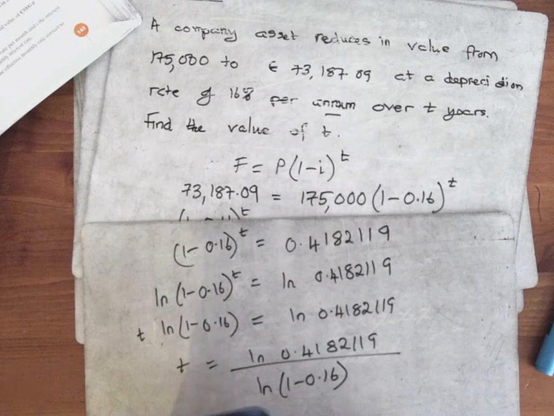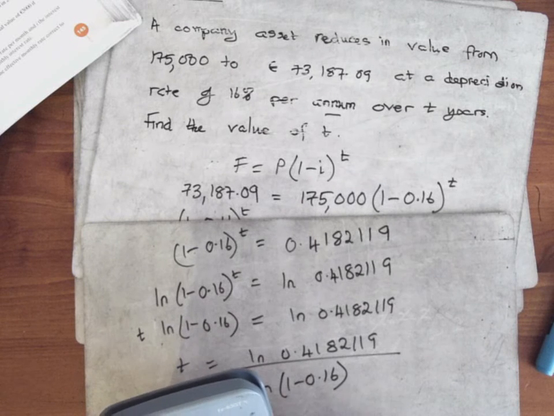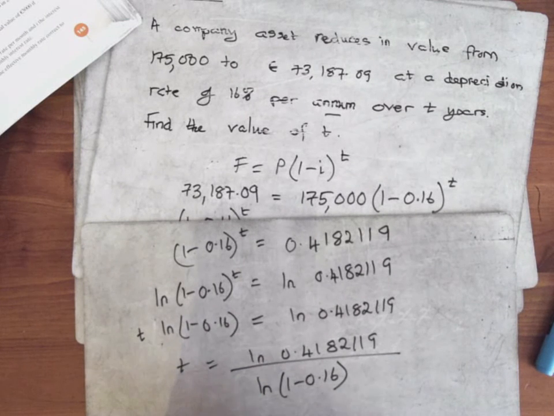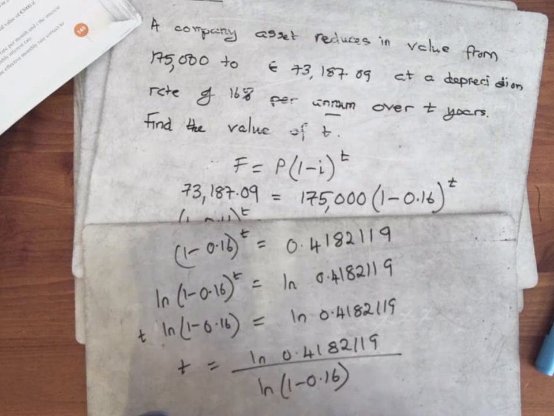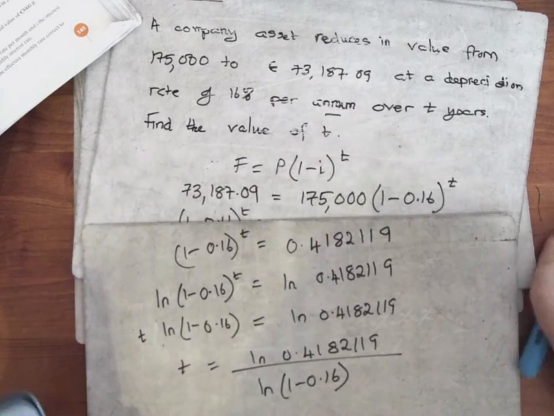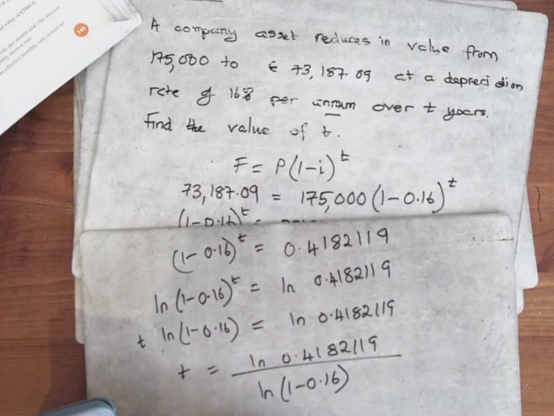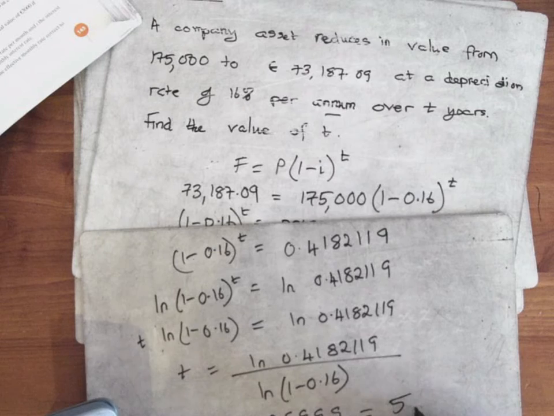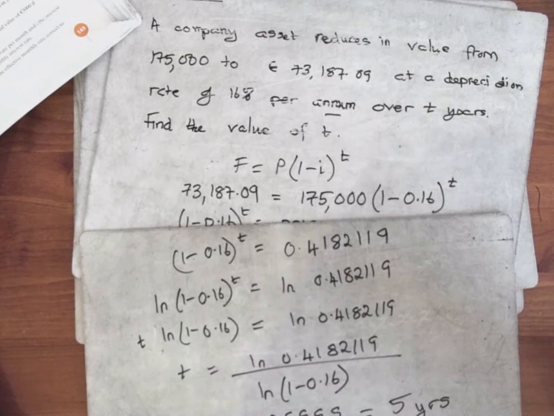So we'll press ln of the answer, divided by ln of 0.84, and you get t is equal to 4.99999. So we'll call that 5, and it's in years, so 5 years. Is that okay?